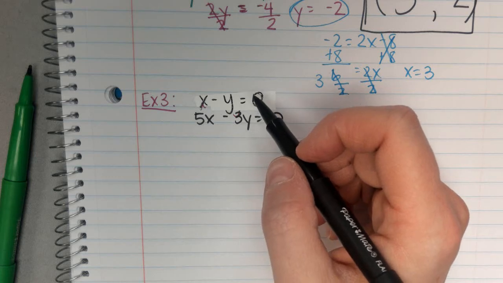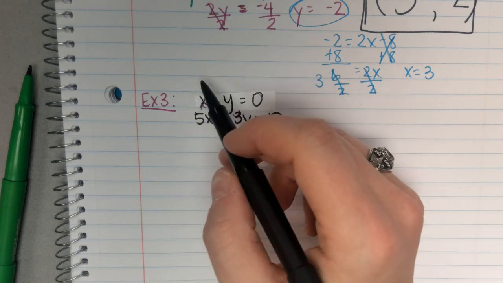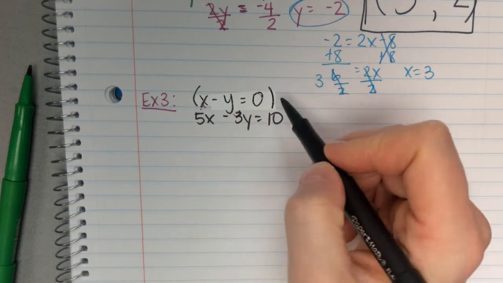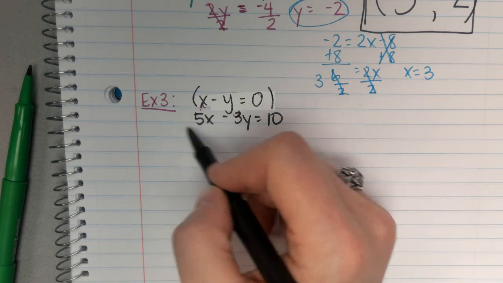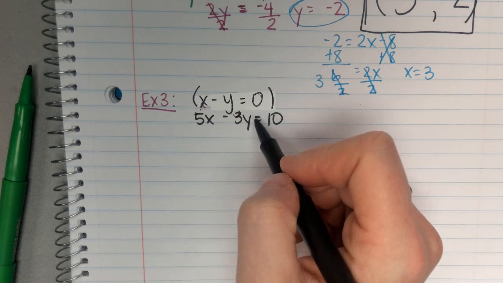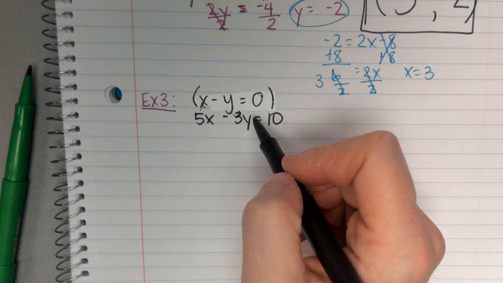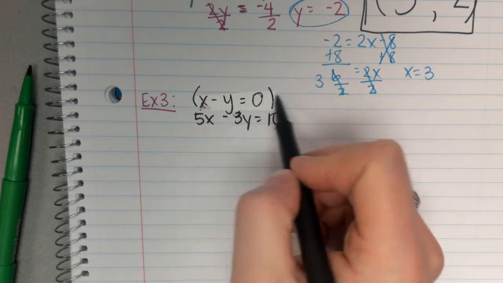To make it cancel, we have to multiply the whole problem by something. So let me show you what I mean here. Since we have a 5x here, let's make the x's cancel out.